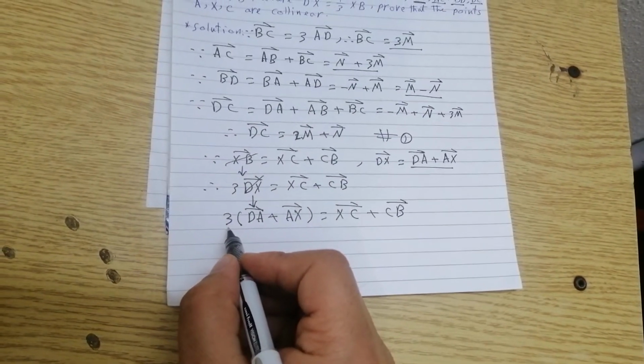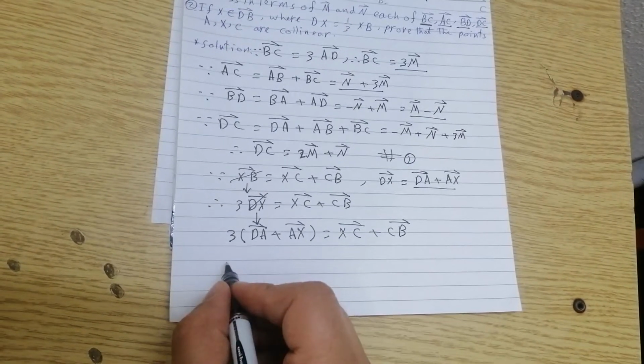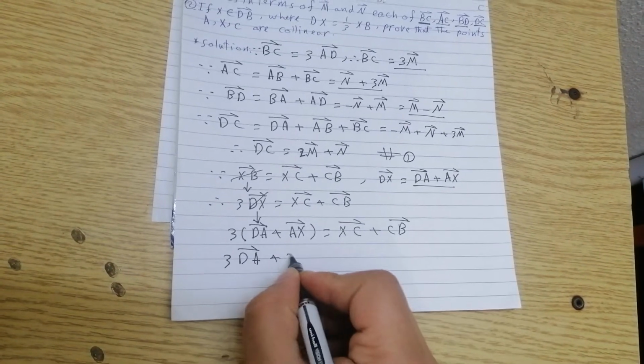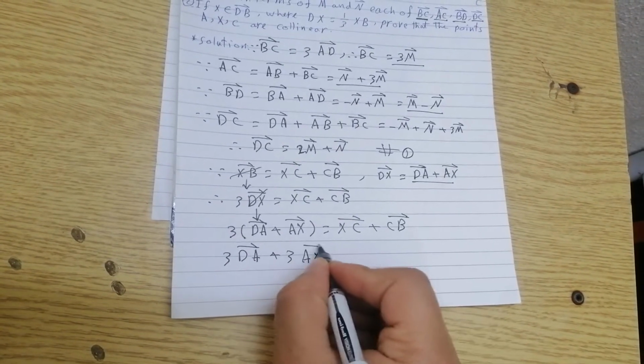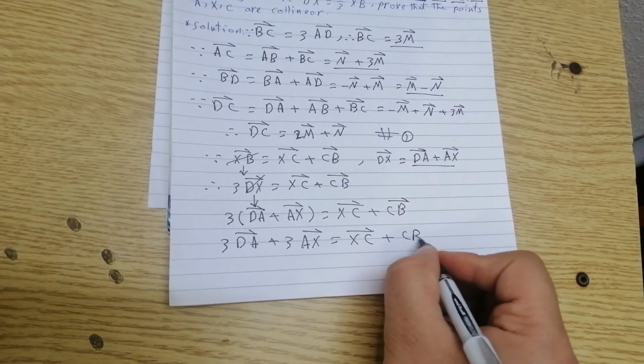By distributing 3 inside the bracket to expand it, we have 3 DA vector plus 3 AX vector, which equals XC vector plus CB vector.